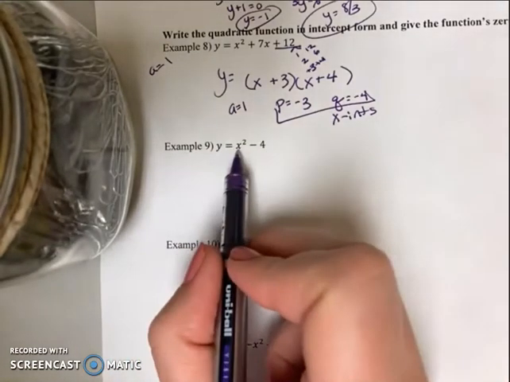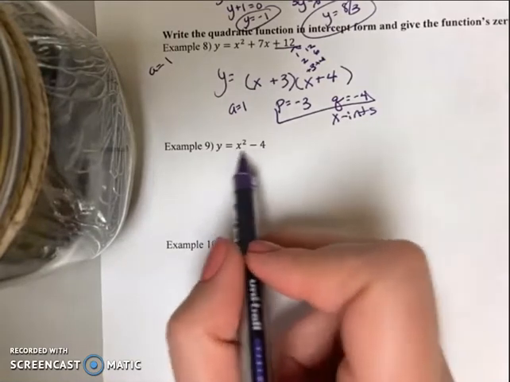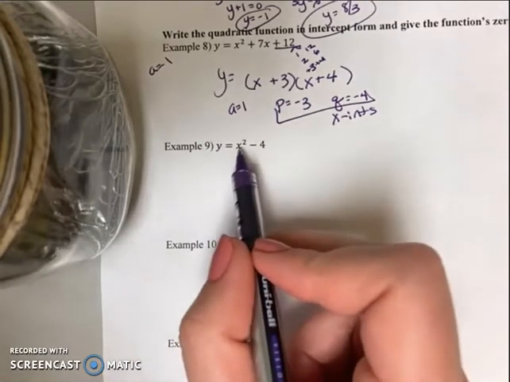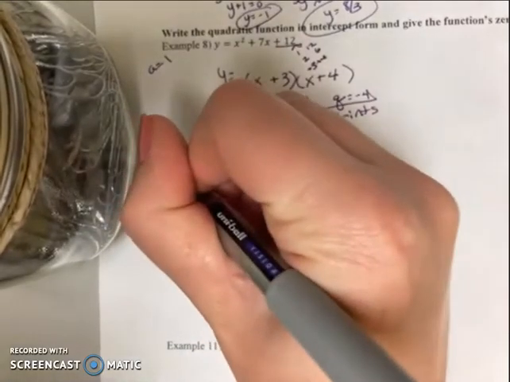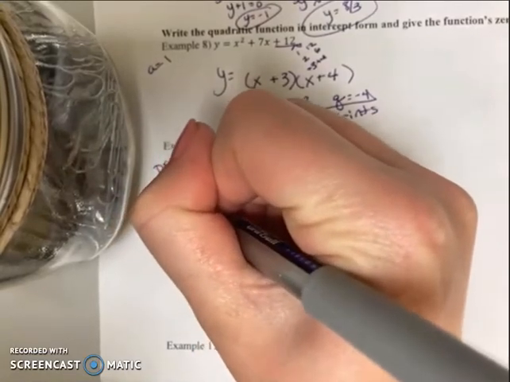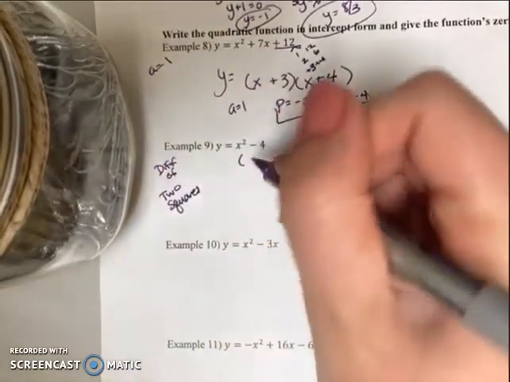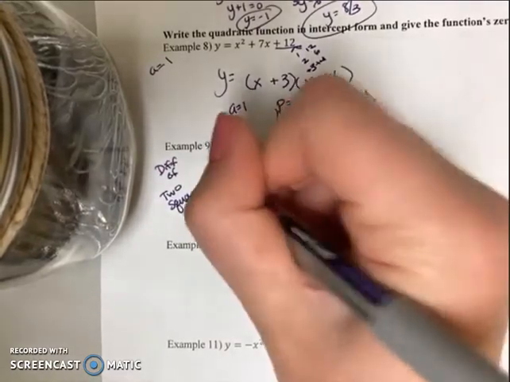Example 9, I have a binomial, so 2 terms. When I look at this, I see that they are perfect squares of x and 2. So I can use the difference of 2 squares rule, which is x plus 2, x minus 2.